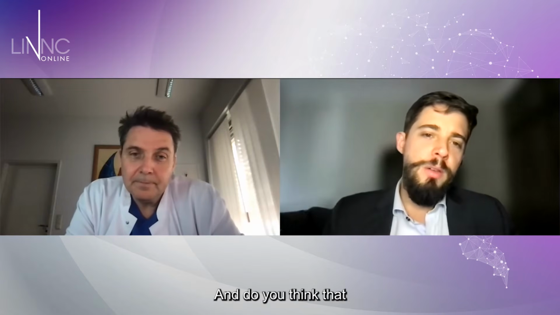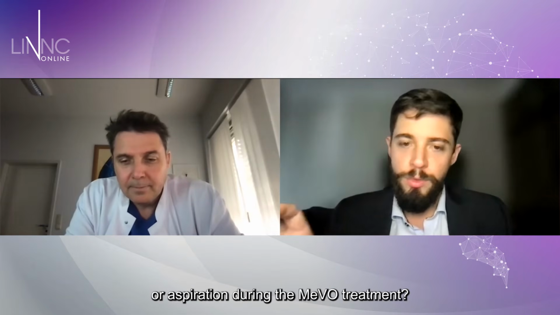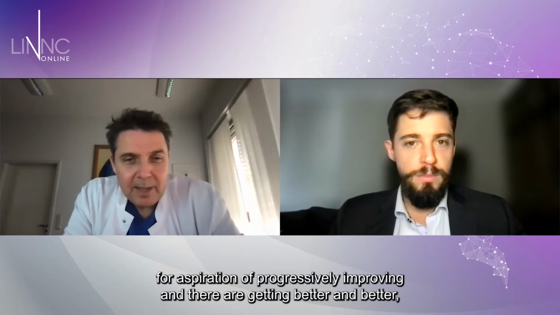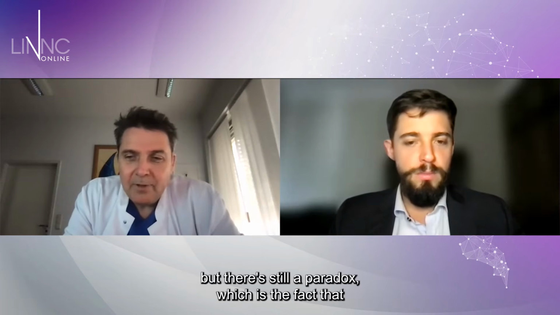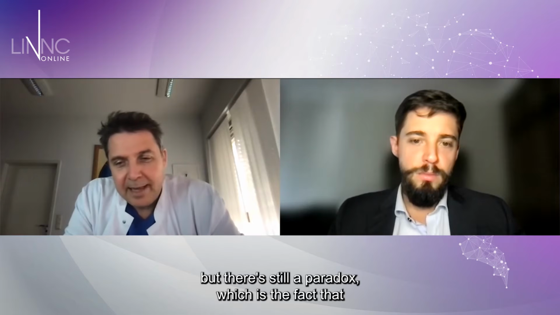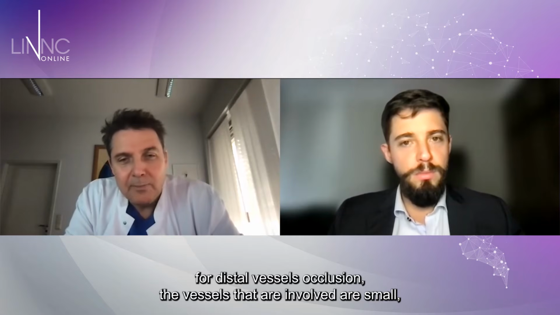Okay. And do you think that there is a difference between stent retrievers and aspiration during the MeVO treatment? Probably. The catheters for aspiration are progressively improving and getting better and better, but there's still a paradox: for distal vessel occlusion, the vessels involved are small.